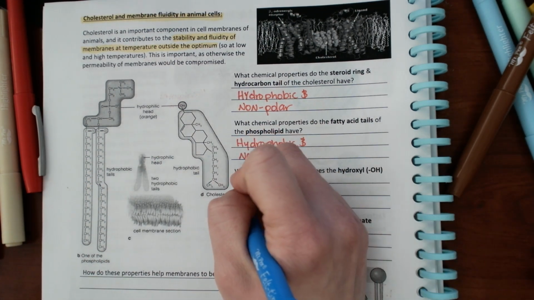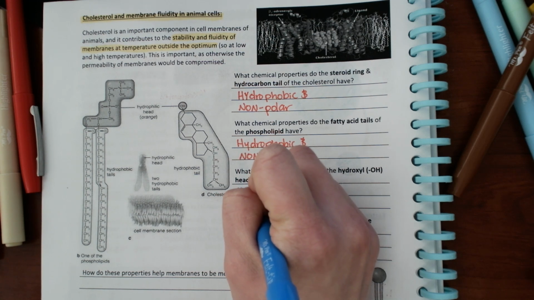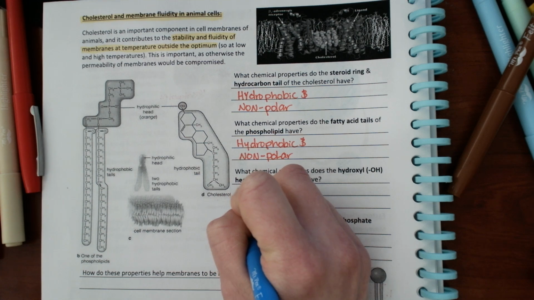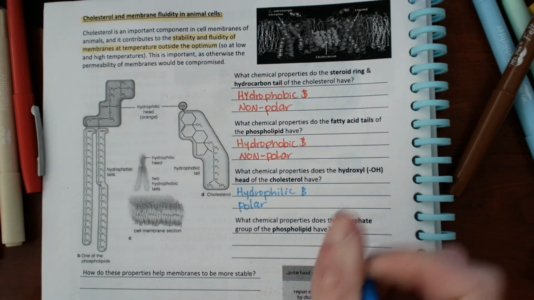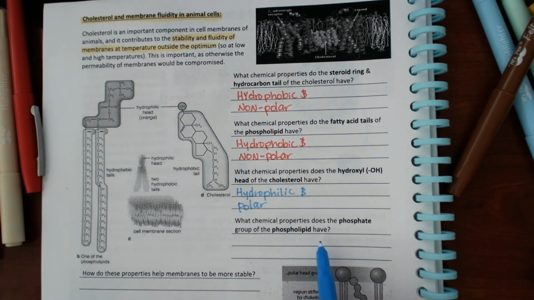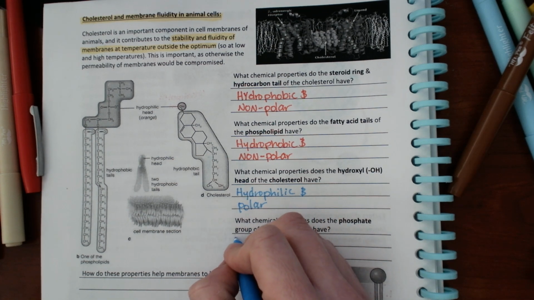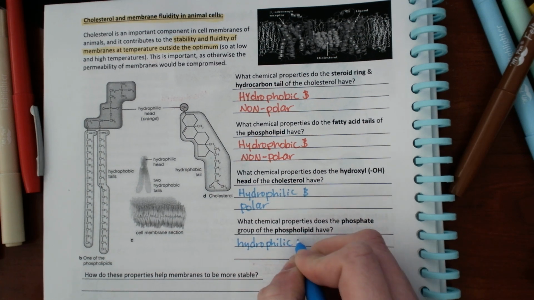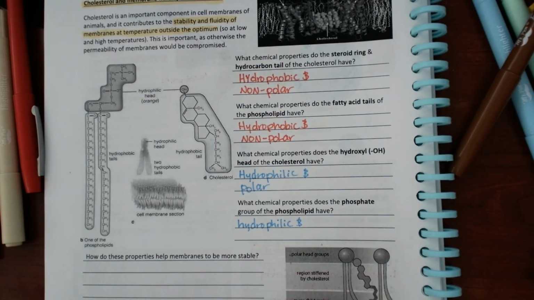Those love the water. They're hydrophilic. And polar. What properties does the phosphate group of your phospholipid have? It's hydrophilic. And polar.